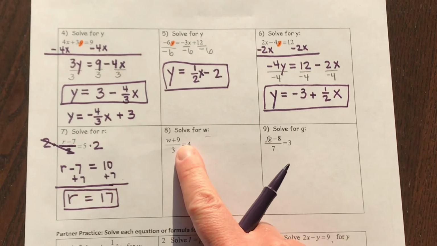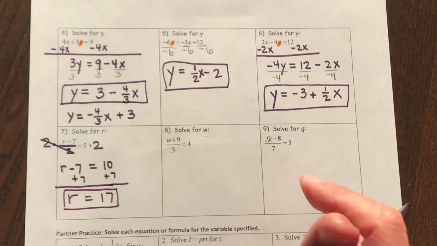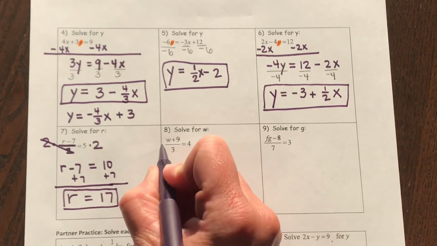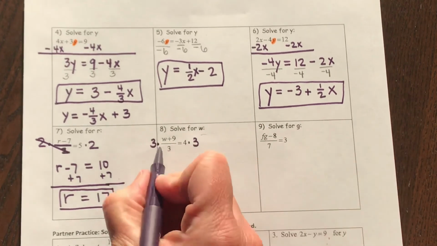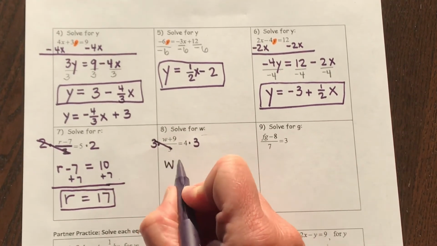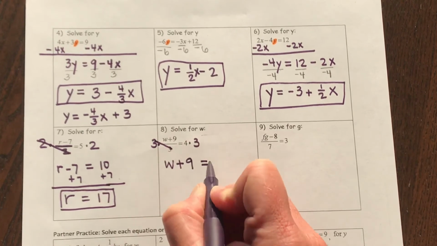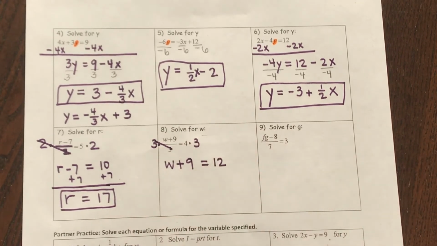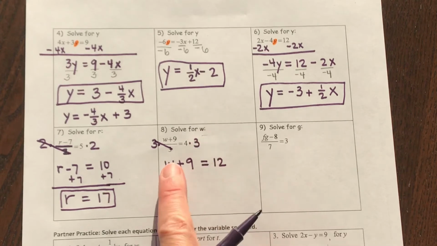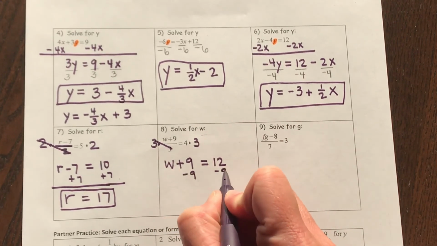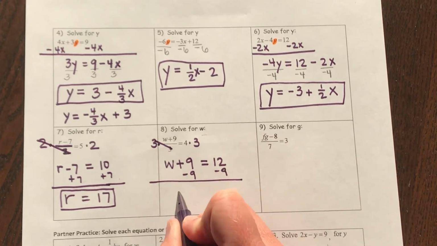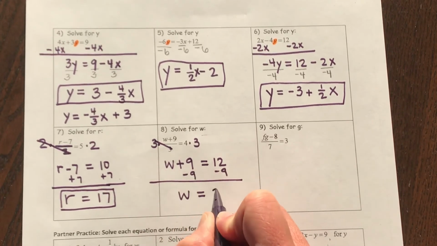In this example, to get my w alone, I want to undo the divide by 3, so I'm going to multiply both sides of my equal sign by 3. Now I will have w plus 9 is equal to 12. So if I'm going to solve for w, I want to get my w term alone. So I'm going to subtract that 9 to the other side. And now I will have w is equal to 3.